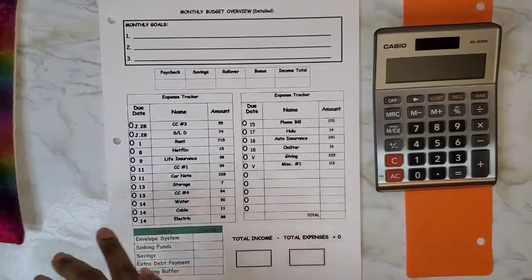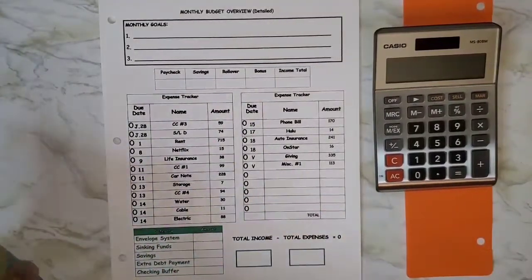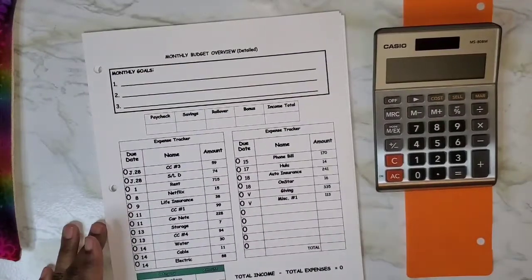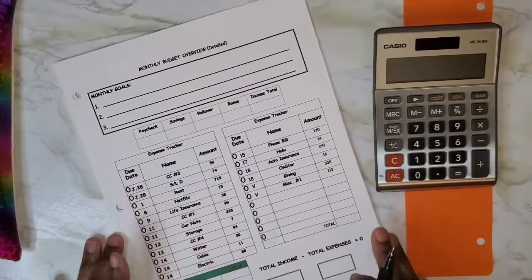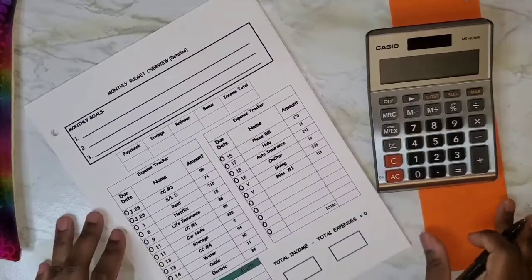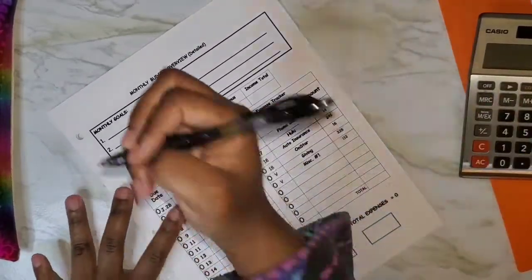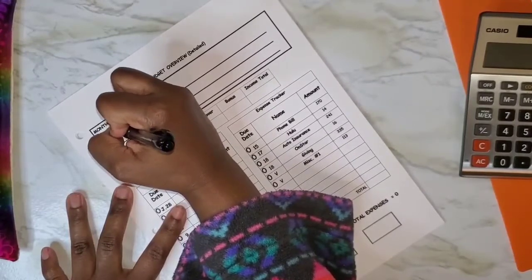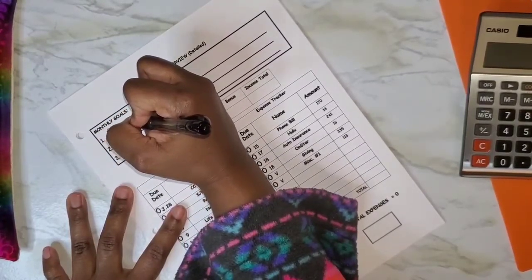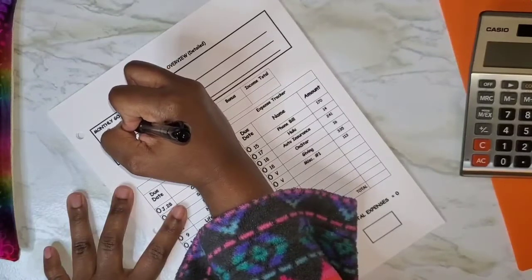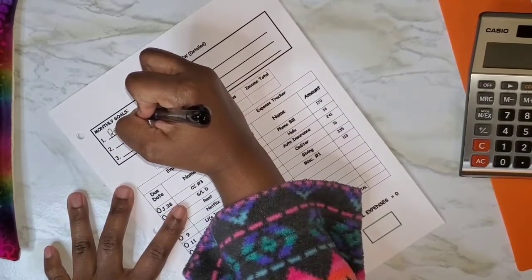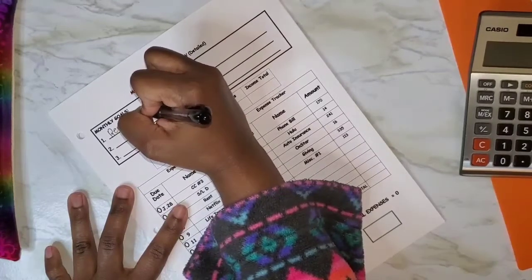So let's go ahead and get our pen out so we can get to it. So our monthly goals. I'm going to turn this because if I do not turn it, I feel like my writing be off. We're going to slide this to the side. One thing is, as you know, I do my side hustles and I use Everlance as a mileage tracker, and I need to renew the mileage tracker.